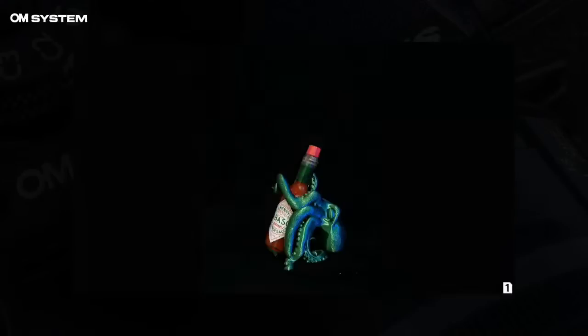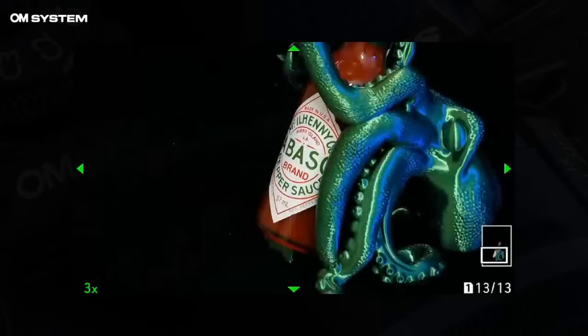But it's a problem for me because I don't want to wait around for 7 minutes if I've just taken a 7-minute exposure. Now, other brands of hot sauce are available. OM System do not collaborate or endorse Tabasco, but it is a firm favorite in our house.